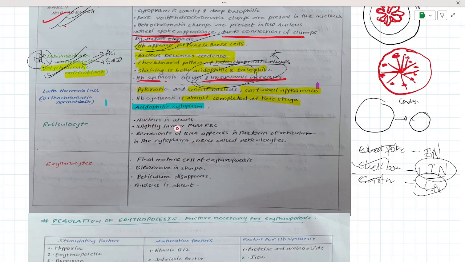Okay, the important point here is that the remnants of RNA appear in the form of reticulum in the cytoplasm, hence called reticulocytes. Why is it termed reticulocytes? Because, suppose this is a cell, there are some remnants of RNA like this, which gives an appearance of reticulum. So this type of appearance of reticulum gives the name reticulocyte.